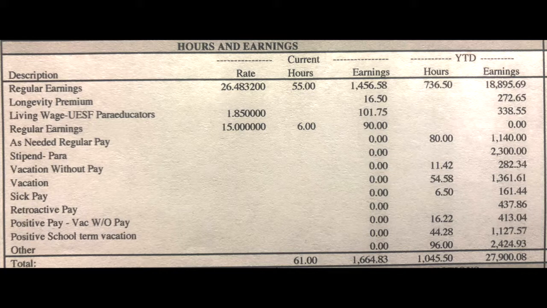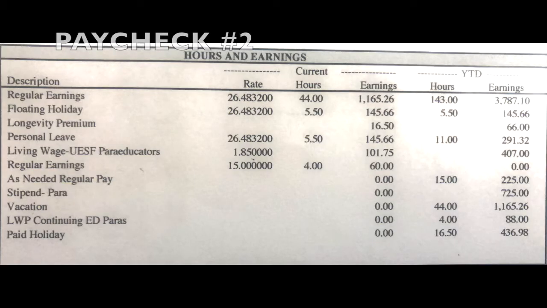Next one down is positive school term vacation. That's my vacation. Again, 44 hours for vacation. They name it 3 different things. 1 is without pay and 2 are with pay. Look now at Paycheck 2. There's a couple of things that weren't on the first paycheck we looked at.